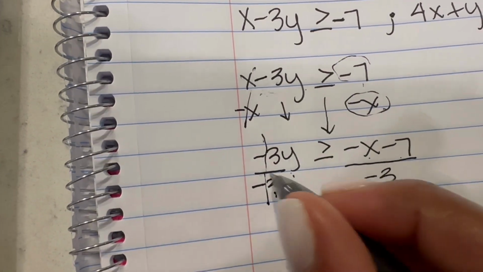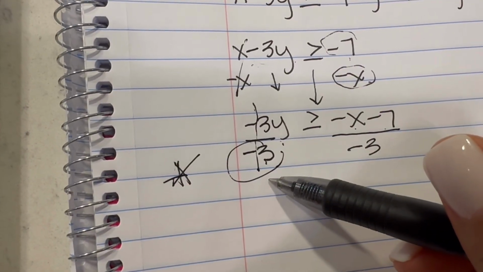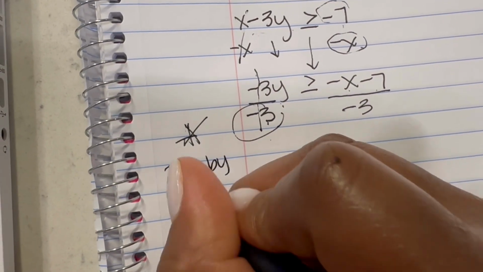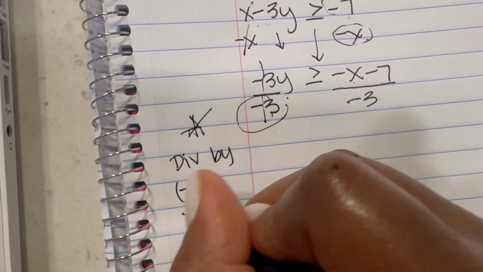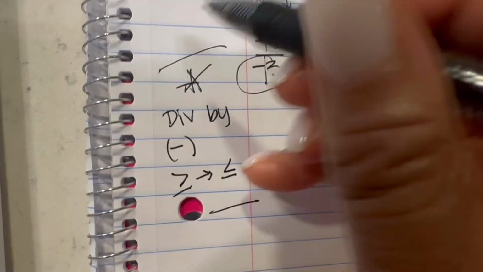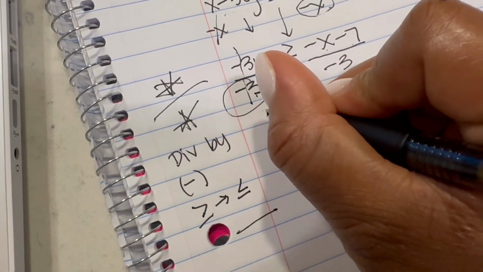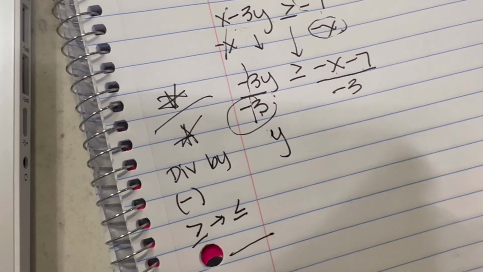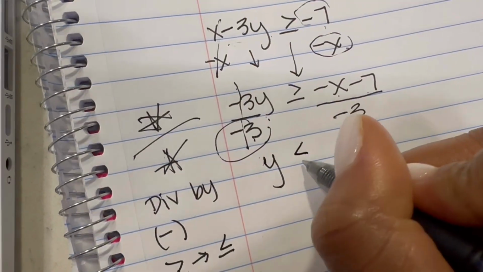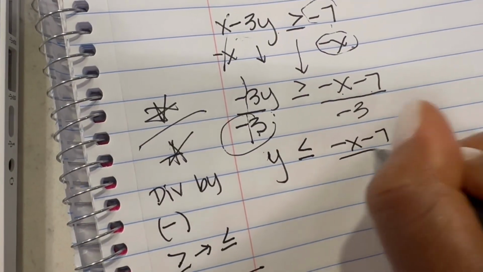So when you do that, star this. This is so important. If you divide by a negative number, this symbol will flip. Circle it, star it. This is important, okay? It's a rule. Because you just change the inequality around. You can't just go around dividing by negatives on inequalities. It doesn't work that way. So flip it to the other side.